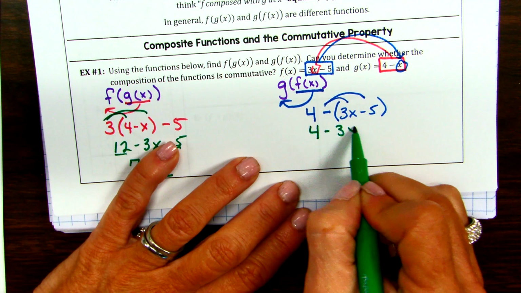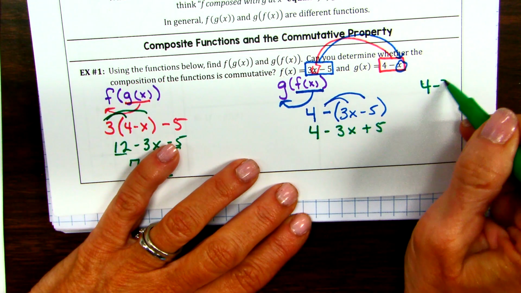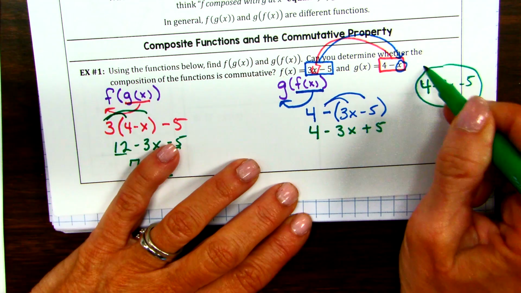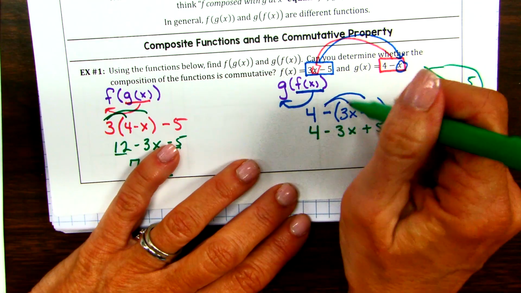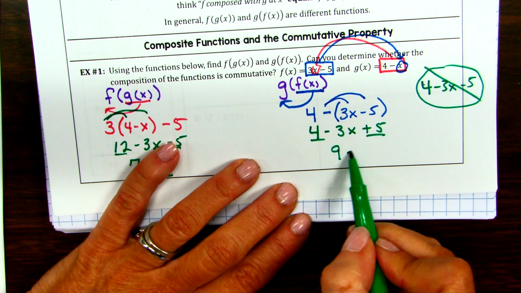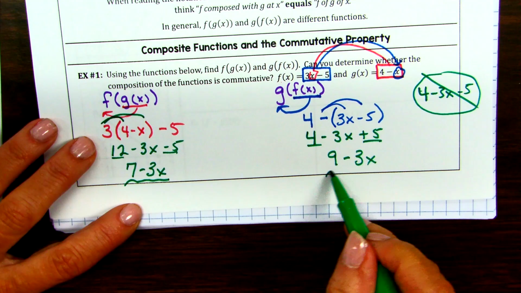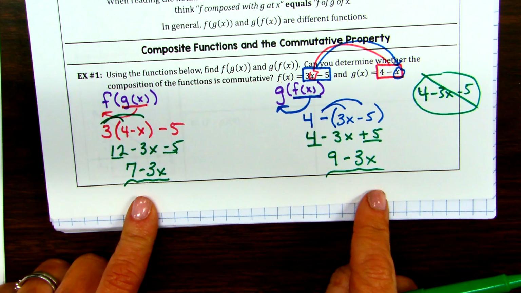A very common mistake right here is just to do, this is wrong, 4 minus 3x minus 5. That's a very common mistake. They'll just plop the 3x minus 5 down and not remember that that negative goes to both of them. Okay, and then 4 plus 5 is 9, minus 3x, or negative 3x plus 9, either way. So you can see how your answers turn out differently.